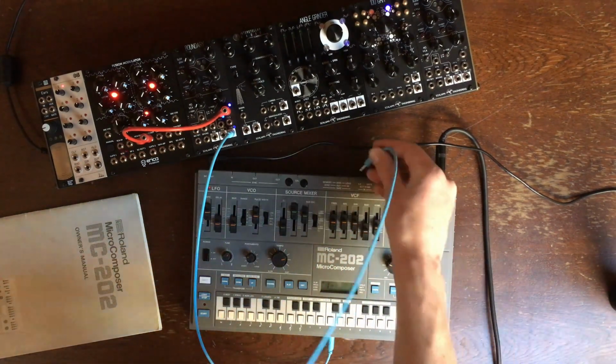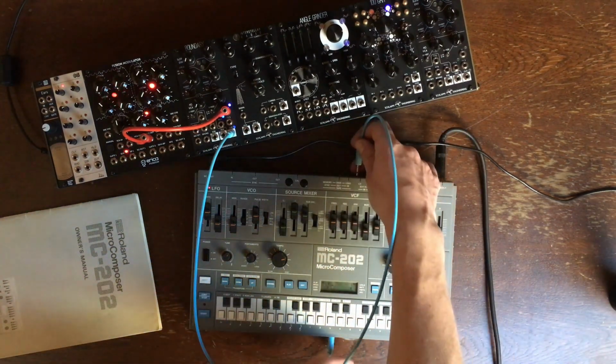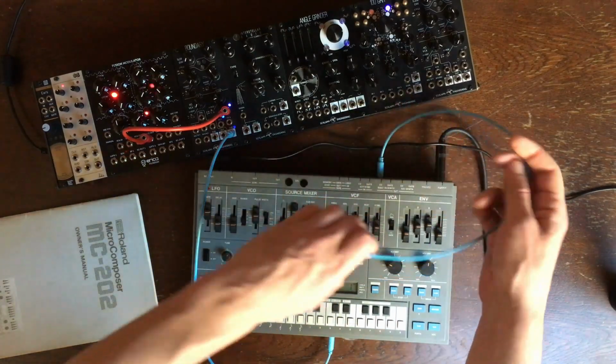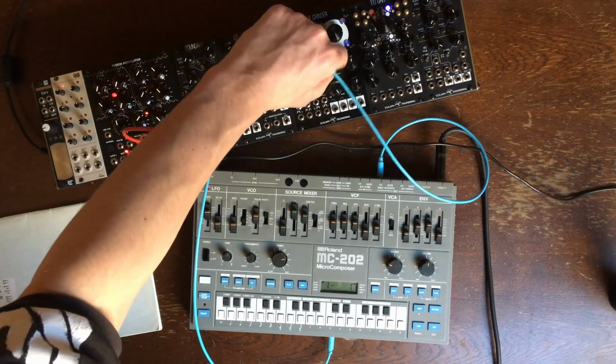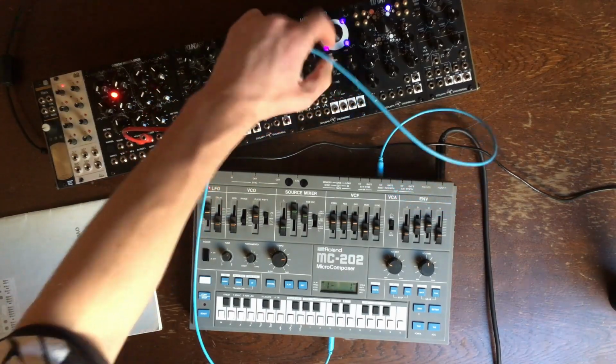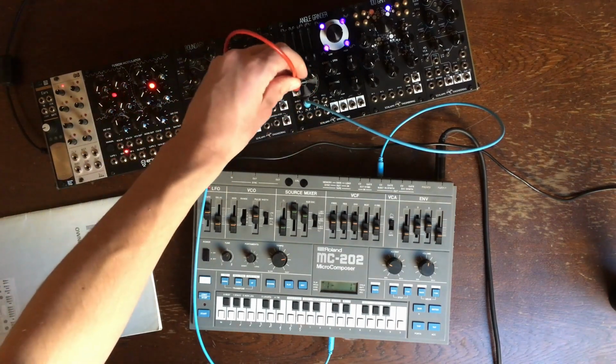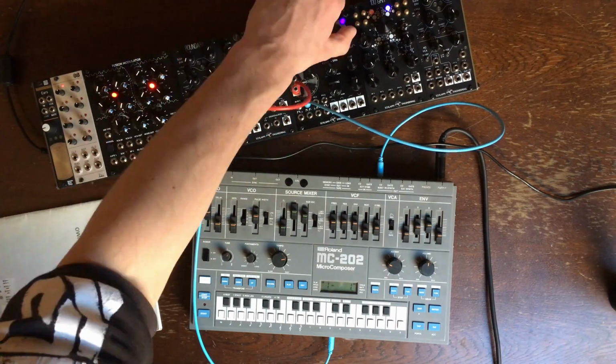We could take the CV out of the built-in synth to tell this oscillator to play the same sequence as the 202. Its output there.